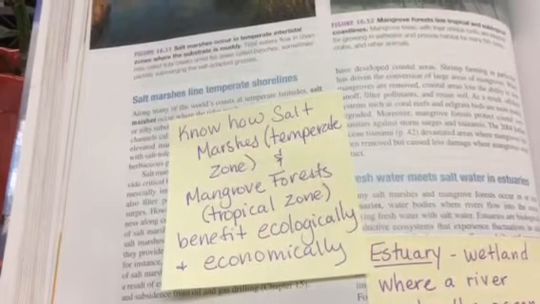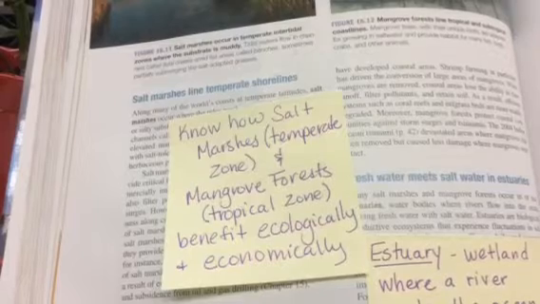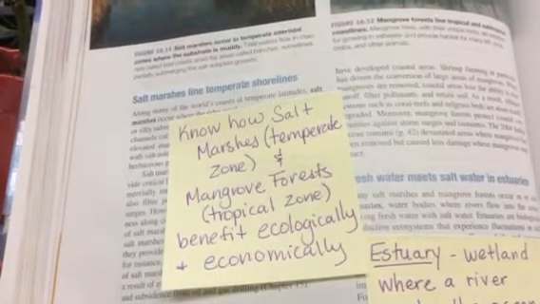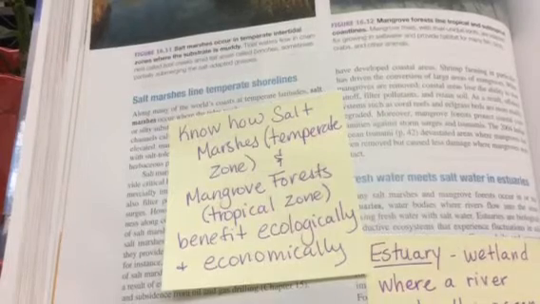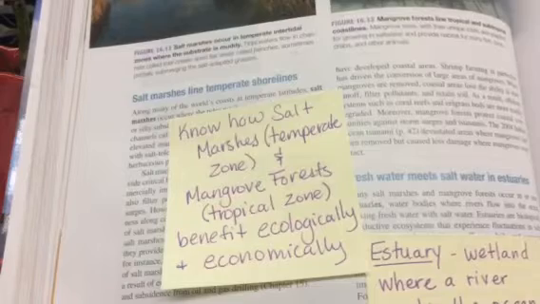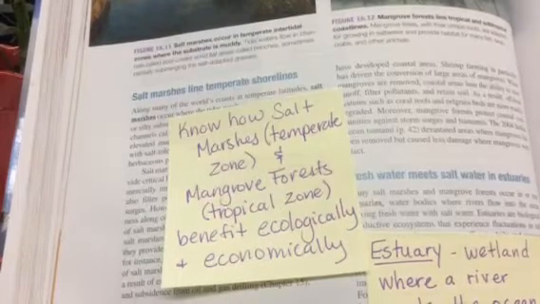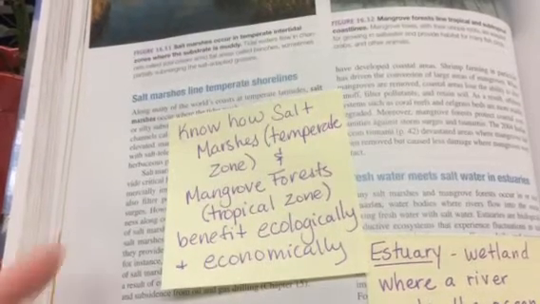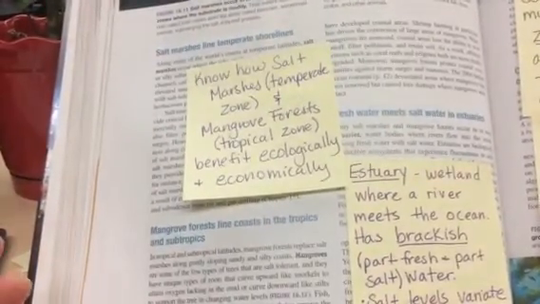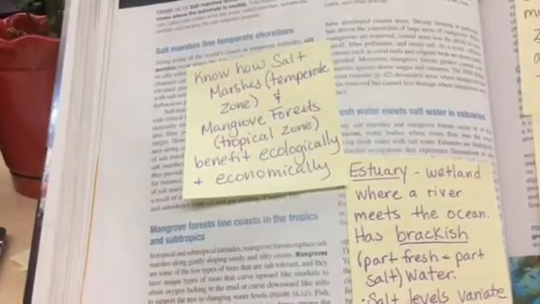So these are some types of wetlands, and they're really important. They protect against storm surges. They provide huge amounts of productivity for food chains. That's an ecological benefit. And so just make sure that you read through this section and memorize how they benefit ecologically and economically.